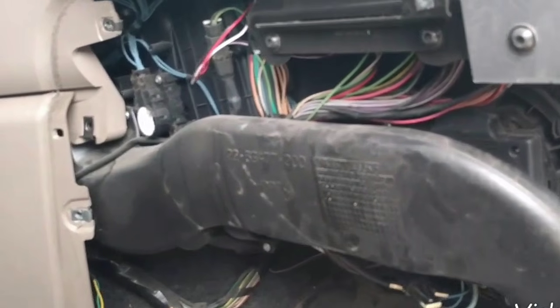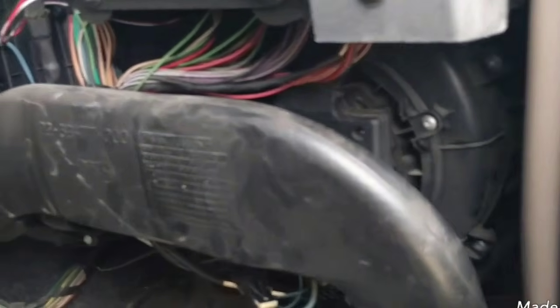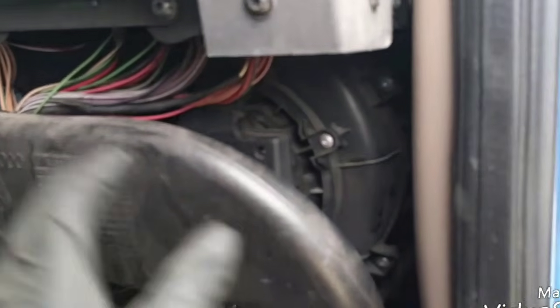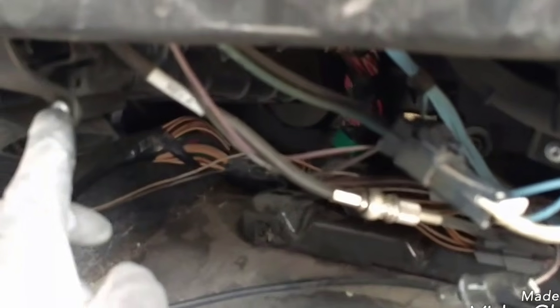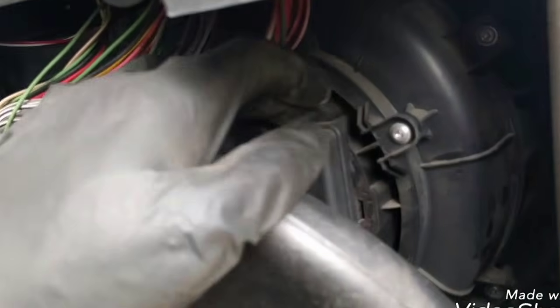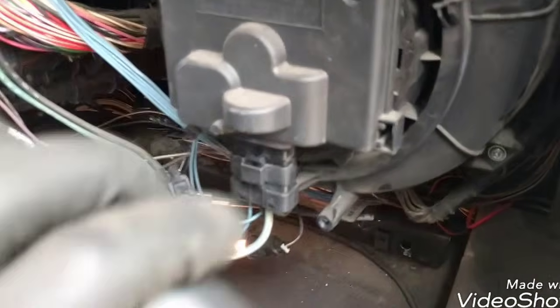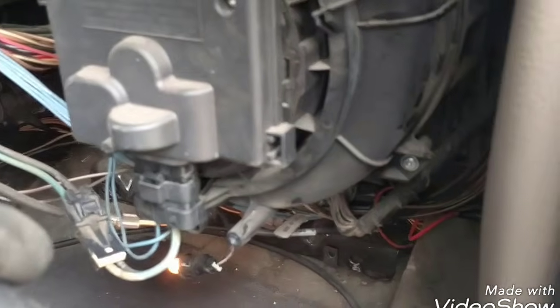So after taking the cover off the blower compartment, we need to take this T25 and this T25 out to get access to the blower, which is in here. This is the AC blower. Now we have access to the AC blower by pulling this a little bit, not that much.